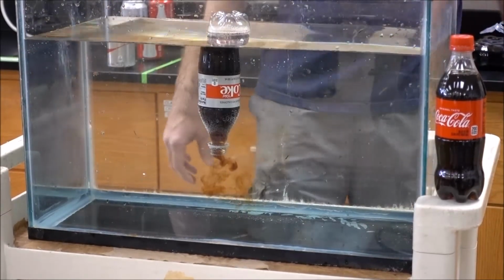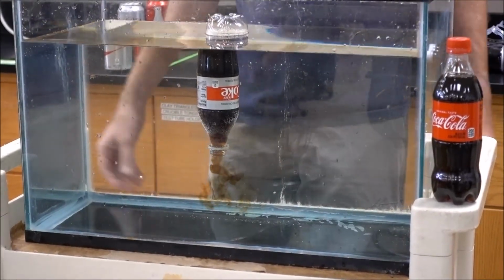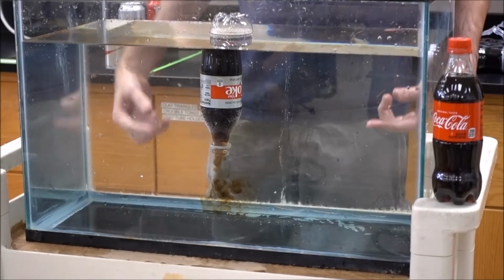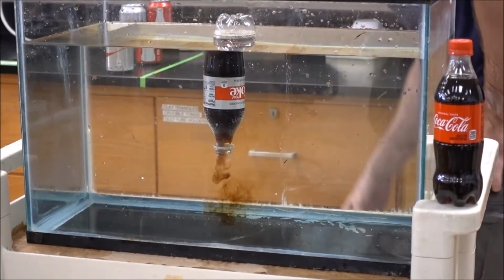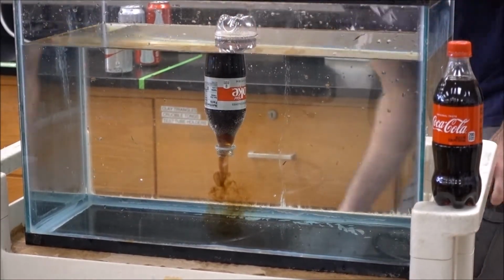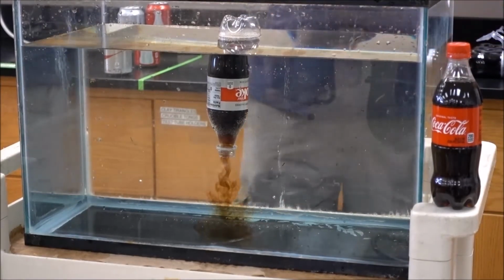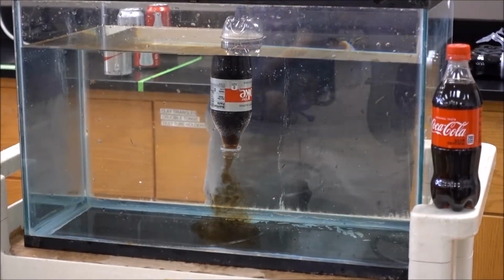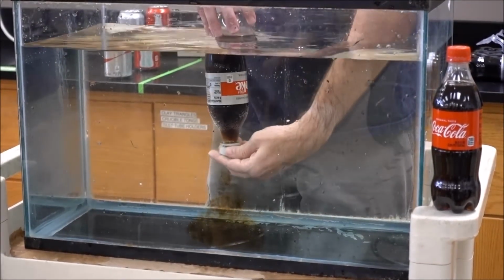So because the water is more dense than the Diet Coke, that Diet Coke is more or less staying in there. We see a little bit trickling out, not very quickly, and that has a lot to do with diffusion. So put the lid back on. Take it out of here.